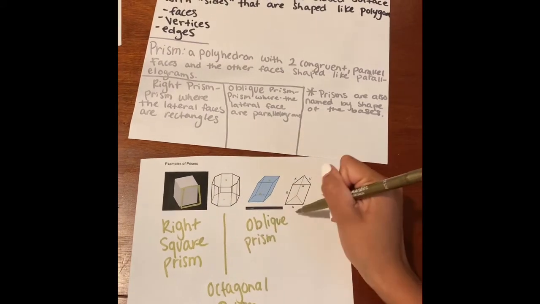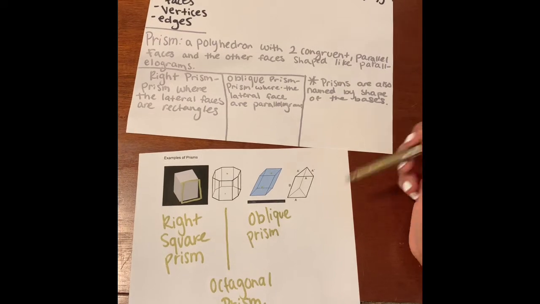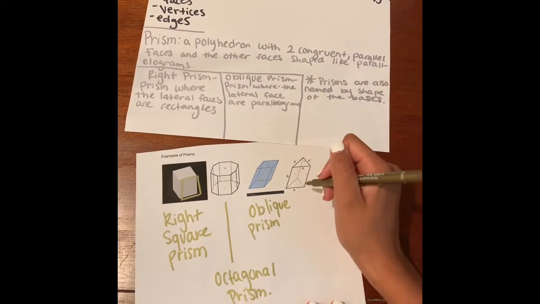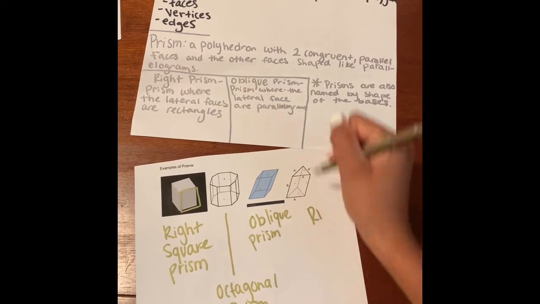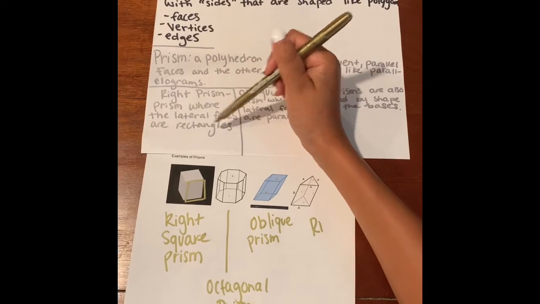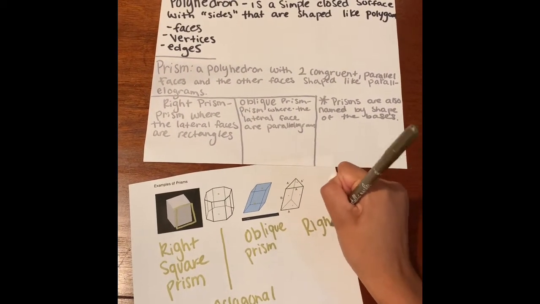And then the last one we have, does it have two congruent shapes? It does, over here and up here. So this one will just be considered a right prism, since when we saw the definition up here, it says prisms where the lateral faces are rectangles. These are rectangles, so it's a right prism.